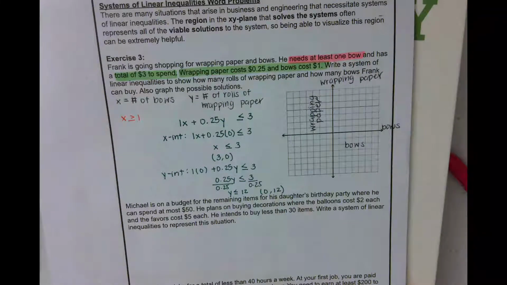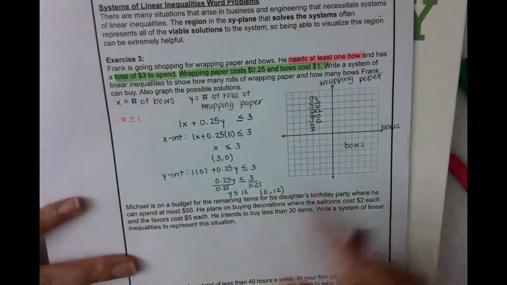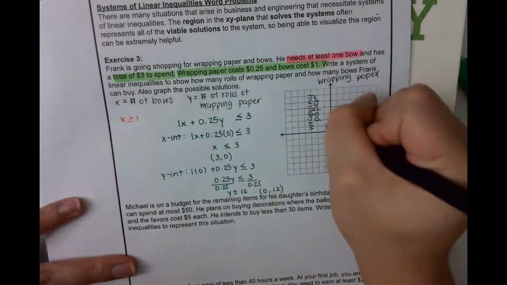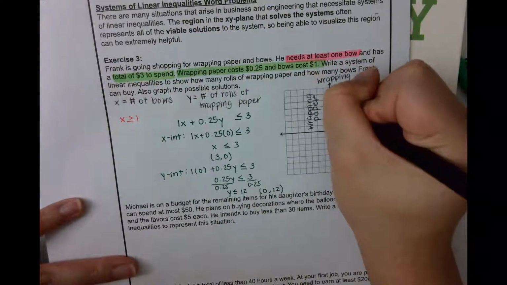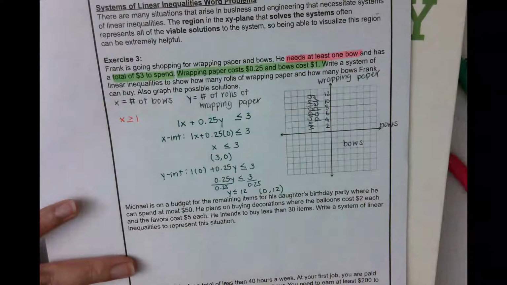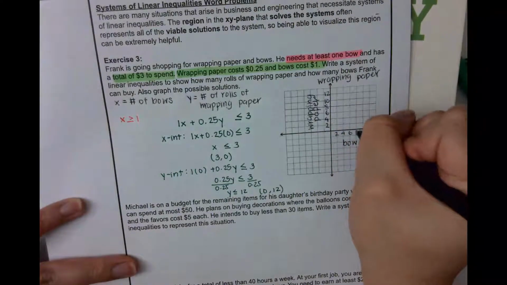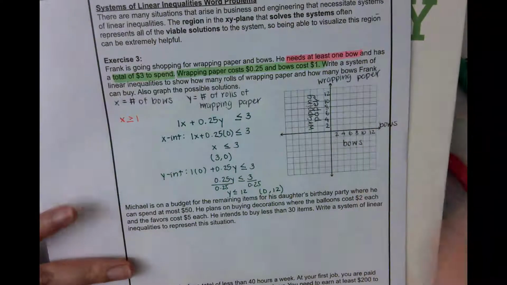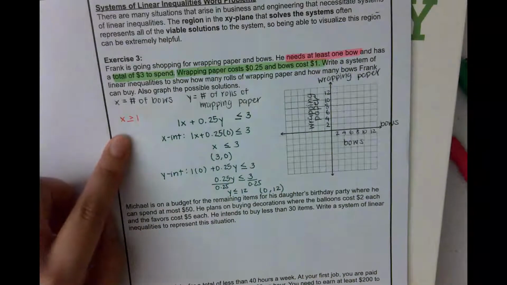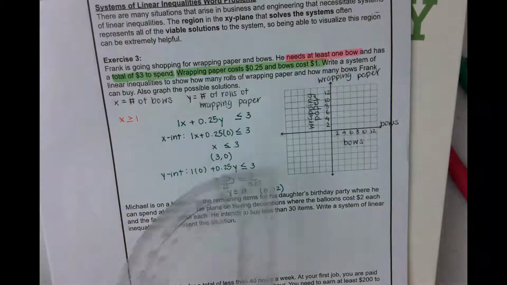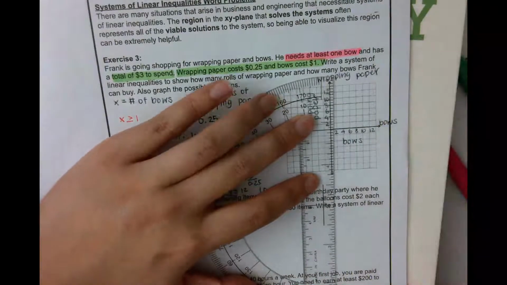So I'm going to now label it. Since I need it to all the way hit 12, I'm going to label this by 2s. So this is 2, 4, 6, 8, 10, 12. And just to make it to scale, I'm going to also go 2, 4, 6, 8, 10, 12 as well. So x is greater than or equal to 1. So this is going to be a vertical line.